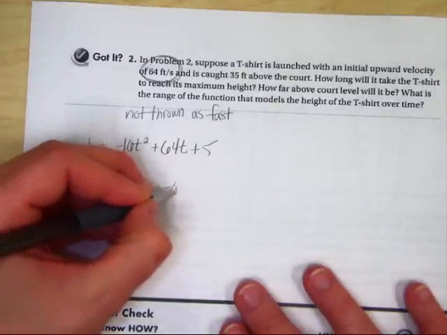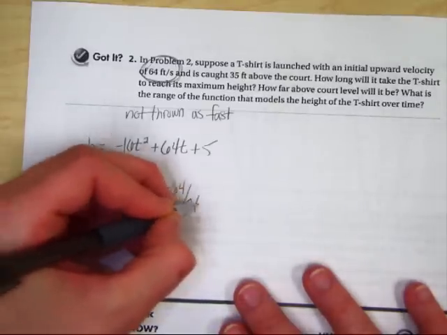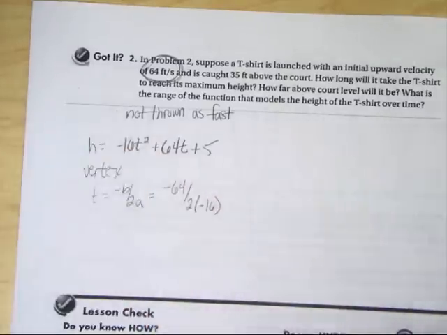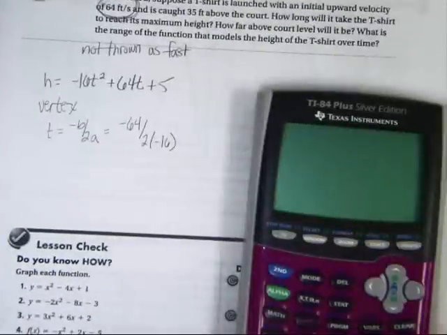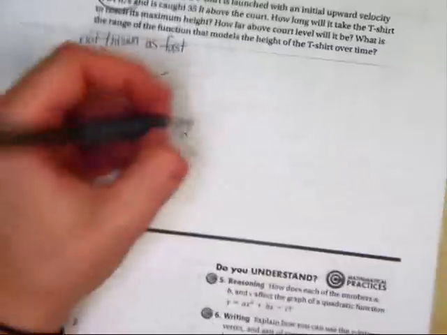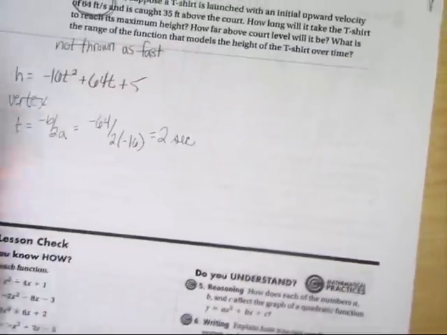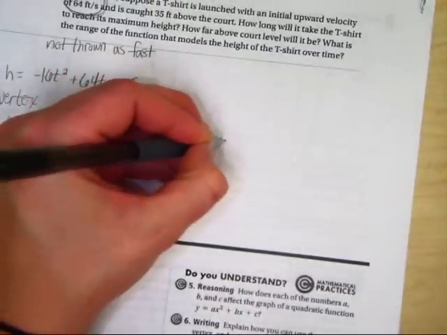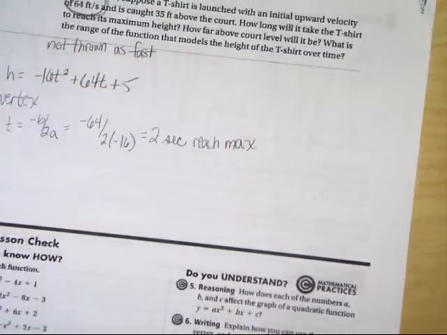That is negative 64 over 2 times negative 16. So that's a positive 2. Now what does that mean? That means it takes 2 seconds to reach max, because we solved for t.